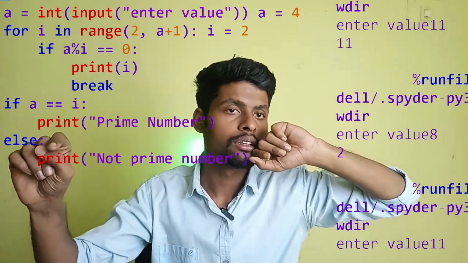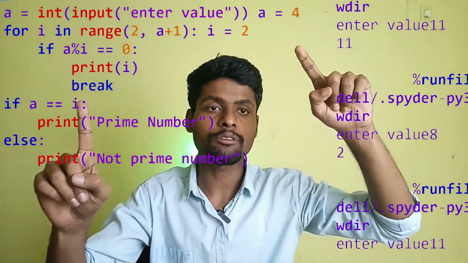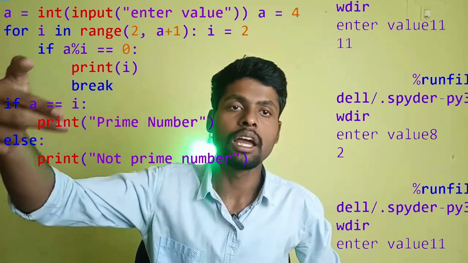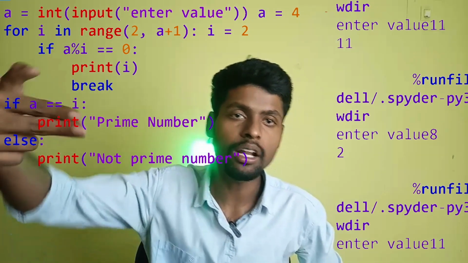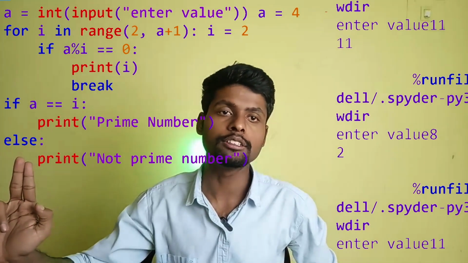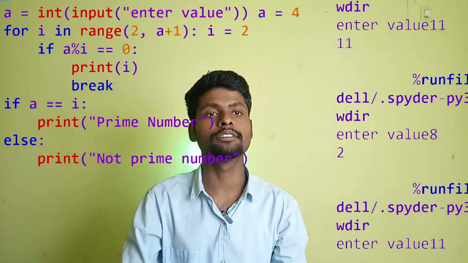What is the current value of a? 4. And is it equal to i? What is the current value of i? 2. So it is not equal. The condition is false. When the condition is false, without executing the body of the if condition, it will redirect to the else block. In the else block, I printed the message not a prime number. Hope I'm clear.